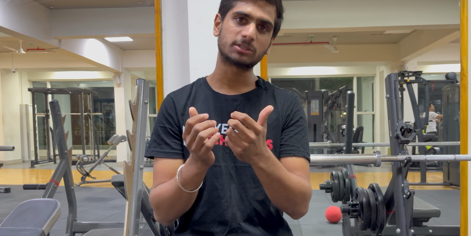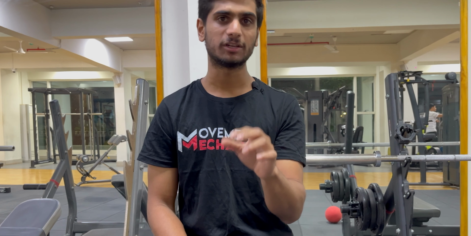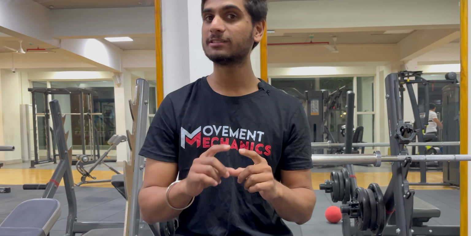The reason is that the piriformis muscle is extremely tight, and once you apply some pressure and foam rolling on it, that tightness is going to reduce slowly, and hence that pinching of the sciatic nerve is going to reduce as well. And once that pinching is reduced, that radiating pain is going to reduce as well.